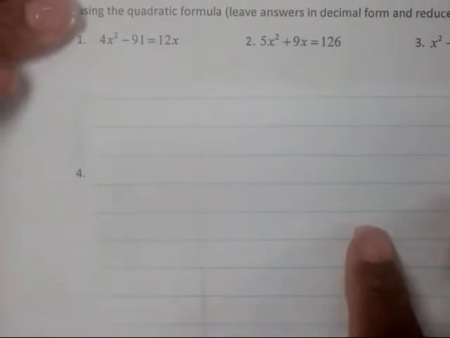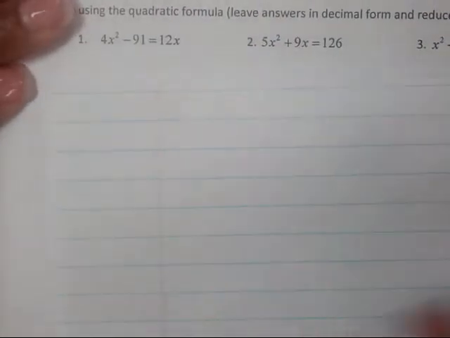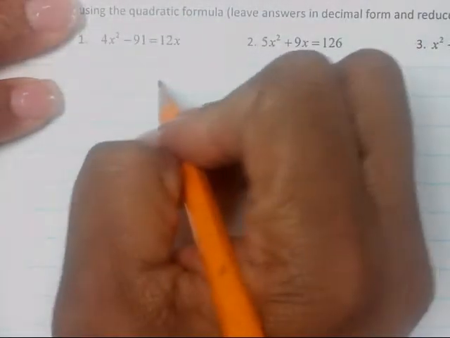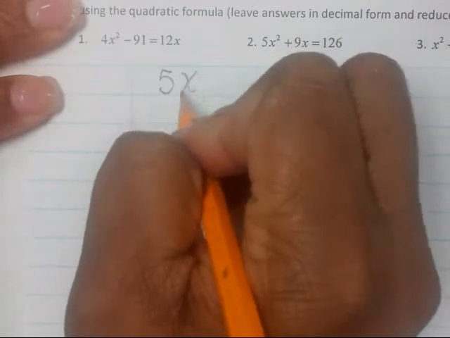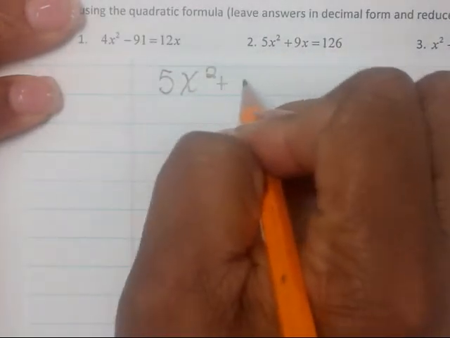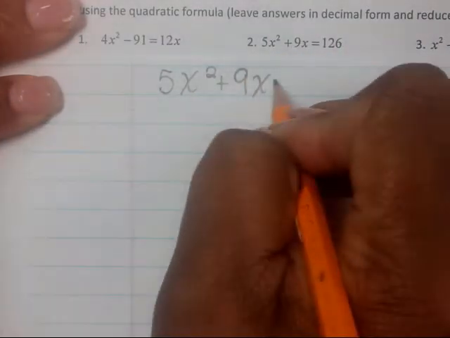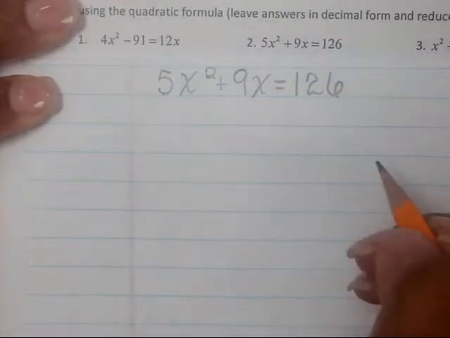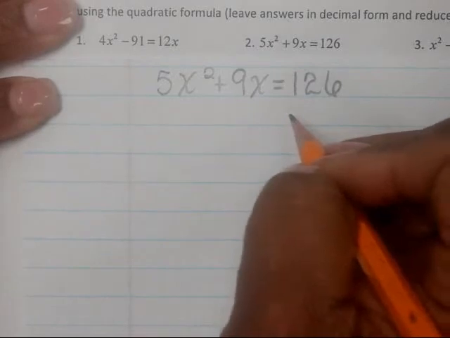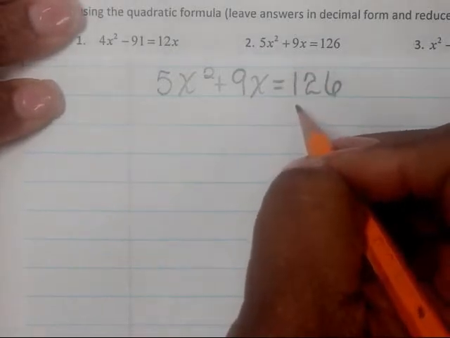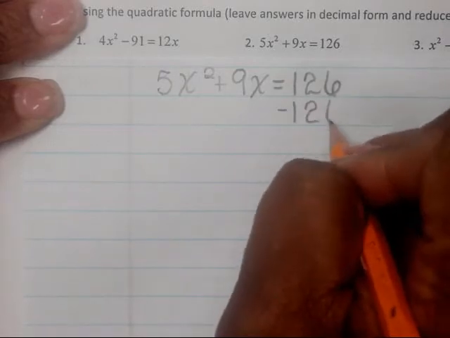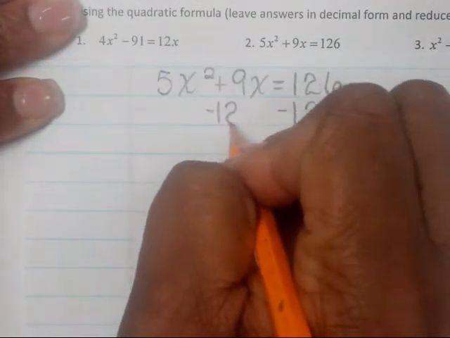The second equation is 5x squared plus 9x equals 126. I need to set it equal to 0, and I have a positive 126, so I'm going to subtract it from both sides.